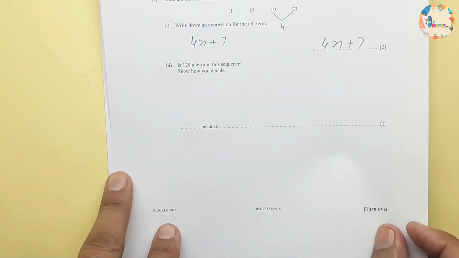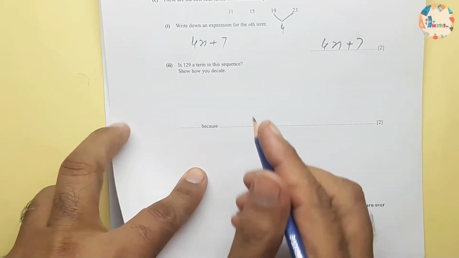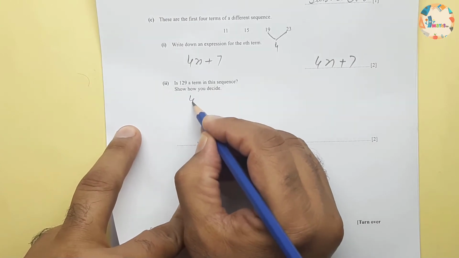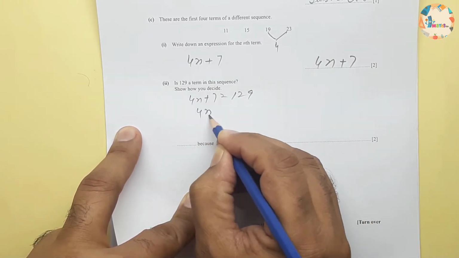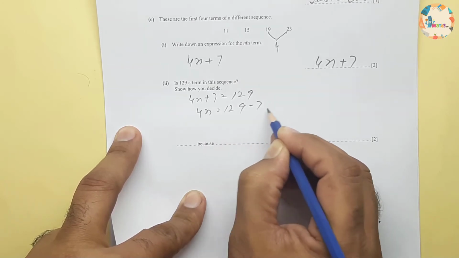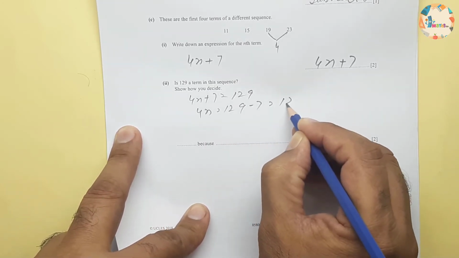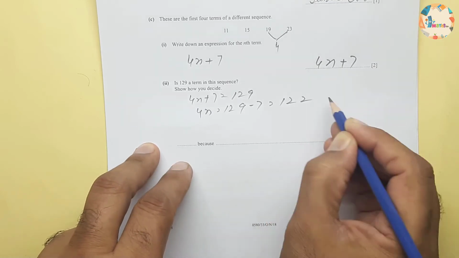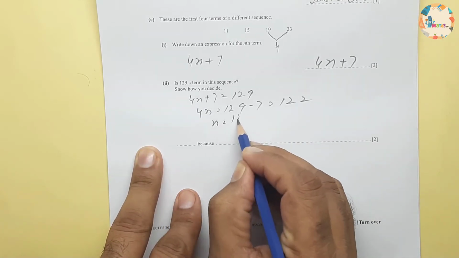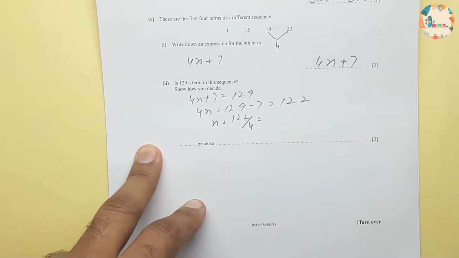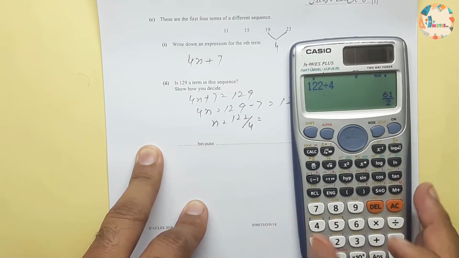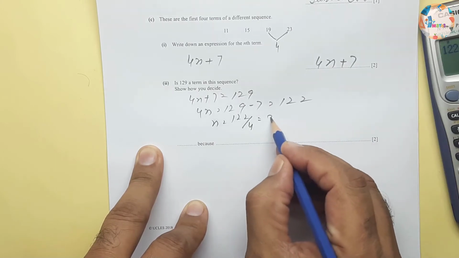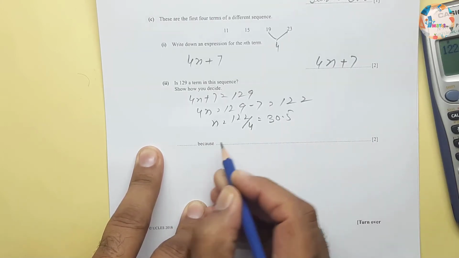And second part is 129, a term in the sequence, so we can check 4n plus 7 is equal to 129. 4n is equal to 129 minus 7, which is equal to 122, and n will be equal to 122 divided by 4, and 122 divided by 4 will be 30.5, which is a decimal value.